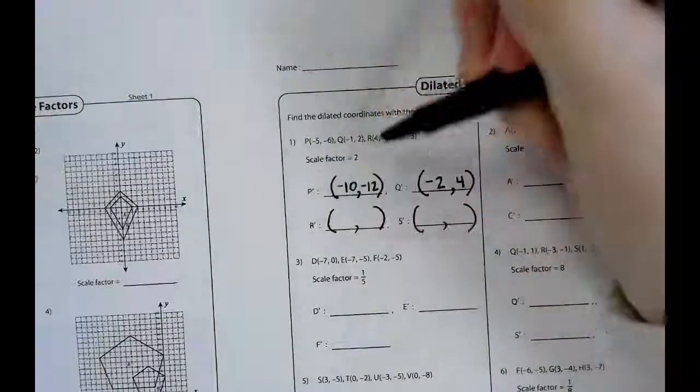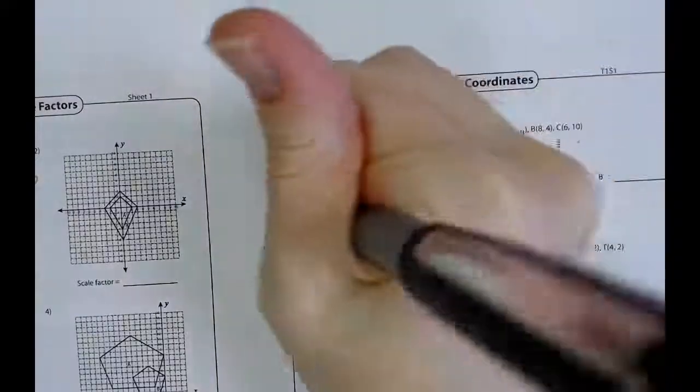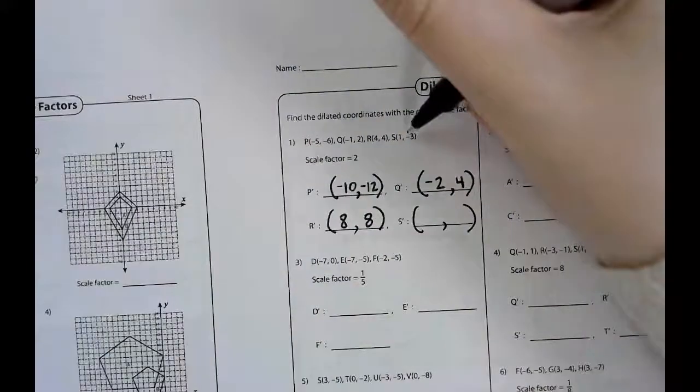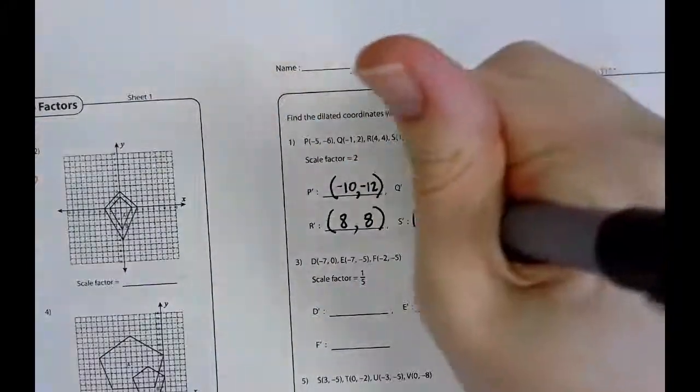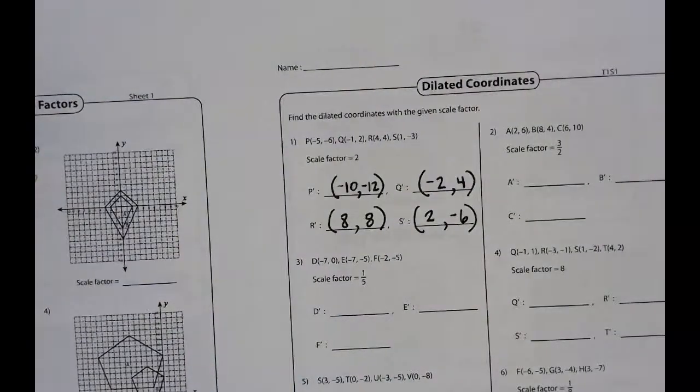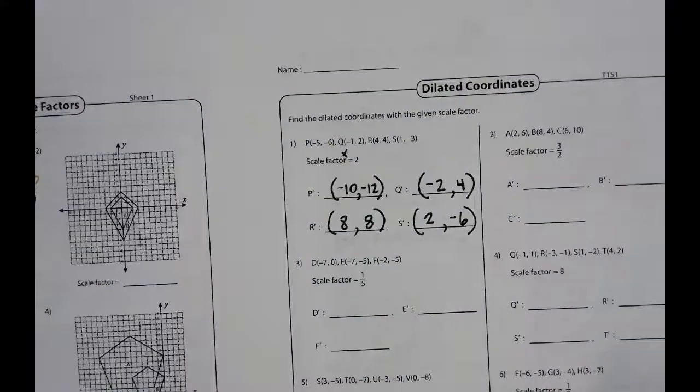Looking at R, 4 times 2 is 8. 4 times 2 is 8. And looking at S, 1 times 2 is 2. -3 times 2 is -6. So that's all that I'm doing every time. I'm multiplying by the scale factor.